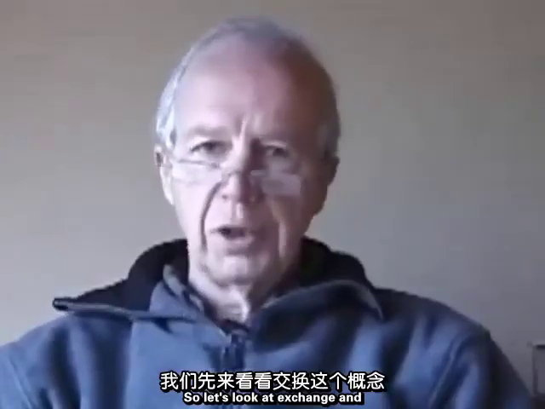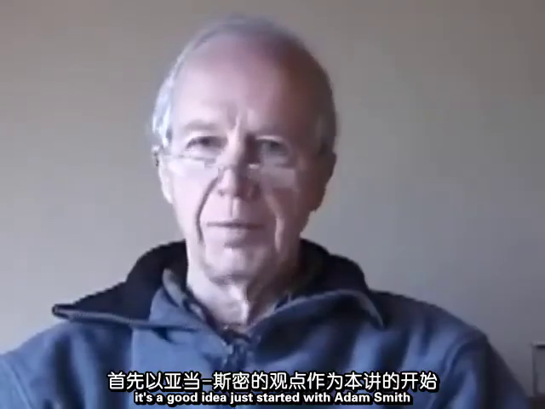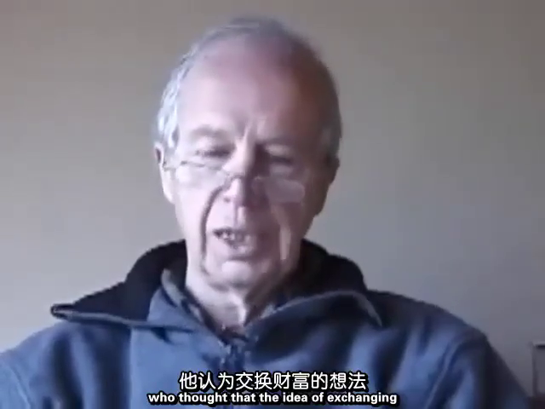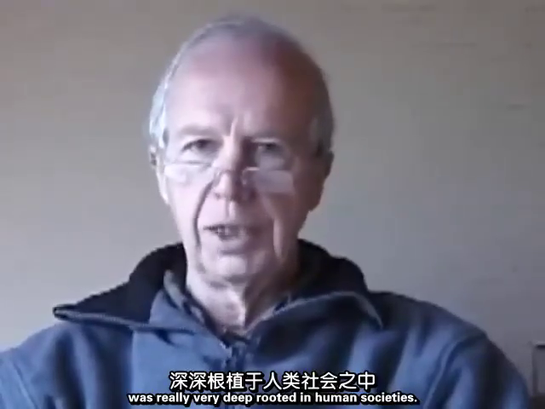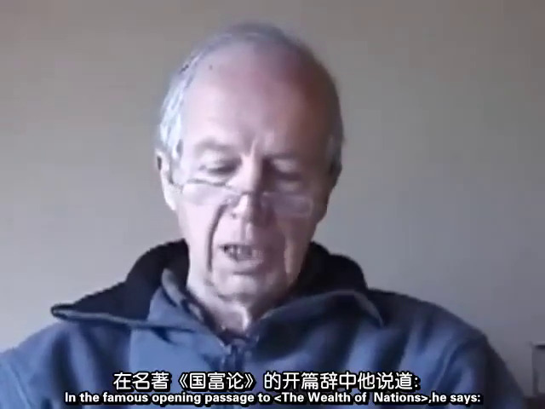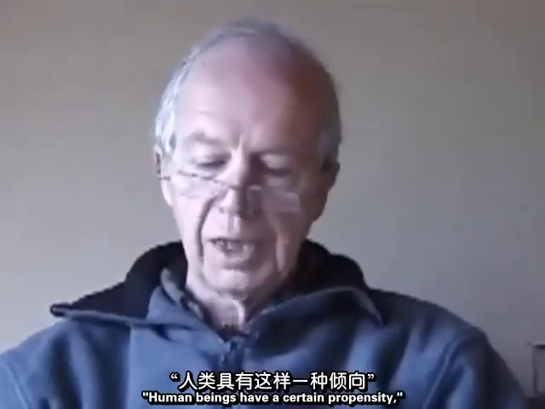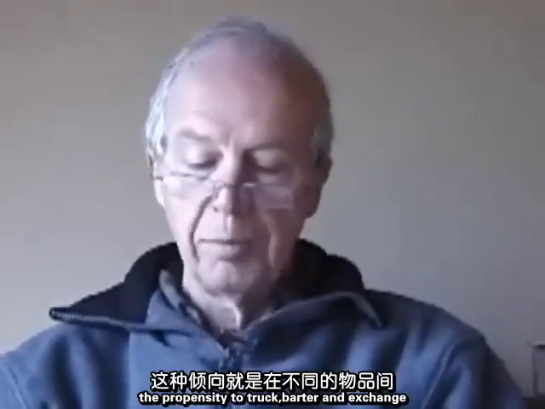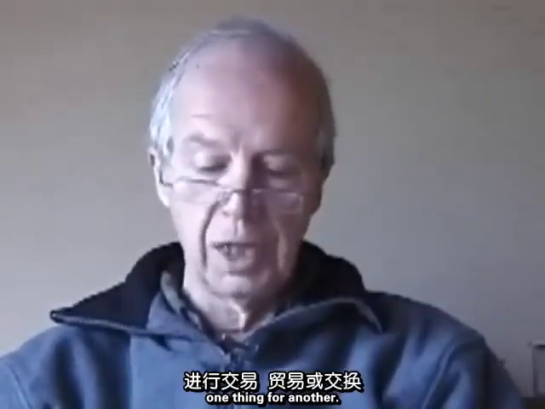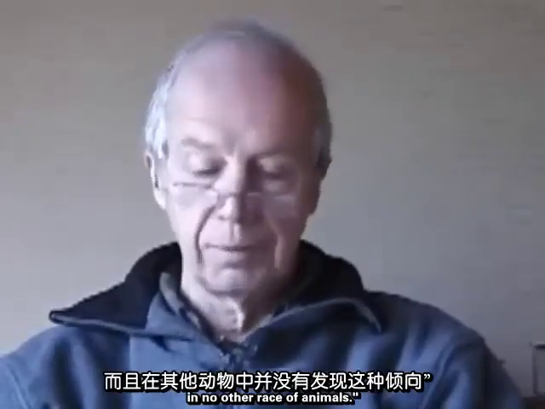So, let's look at exchange, and it's a good idea to start with Adam Smith, who thought that the idea of exchanging was really very deeply rooted in human societies. In the famous opening passage to The Wealth of Nations, he says, there is a certain propensity in human nature, the propensity to truck, barter and exchange one thing for another, which is common to all men and is to be found in no other race of animals.